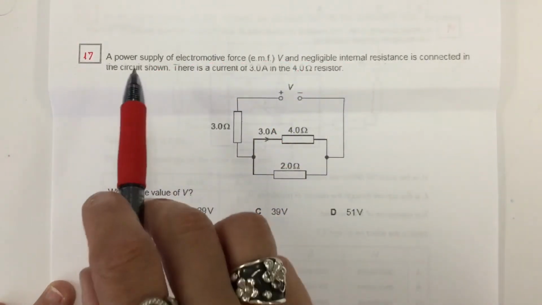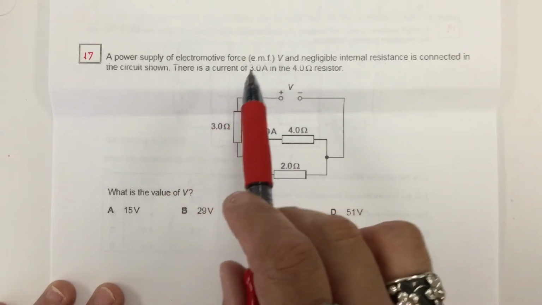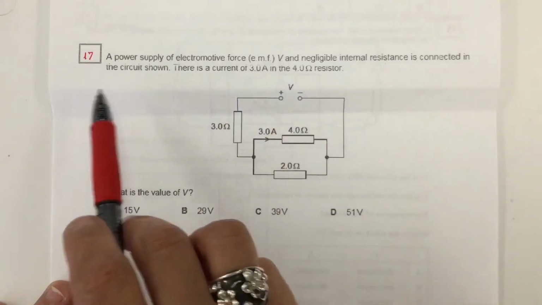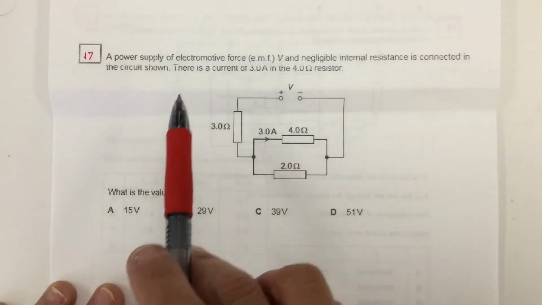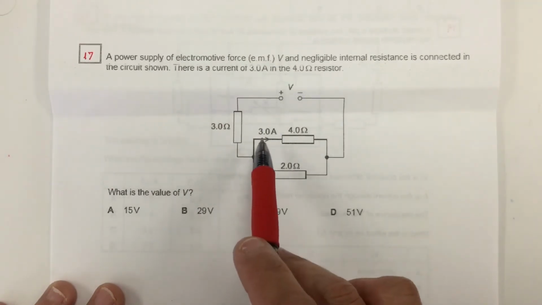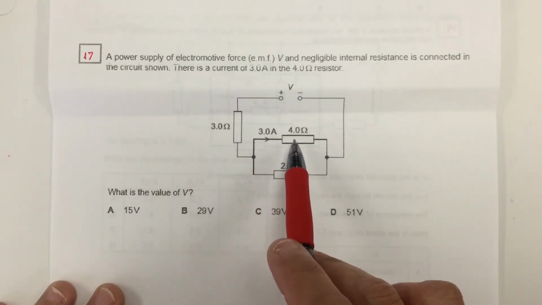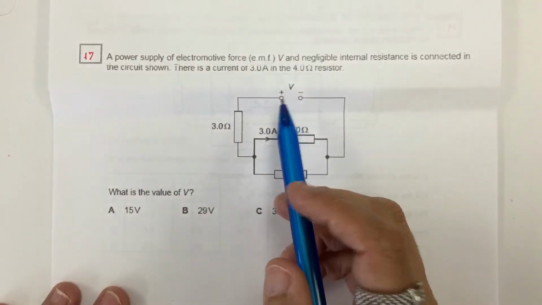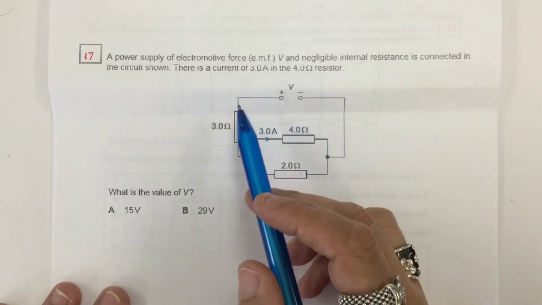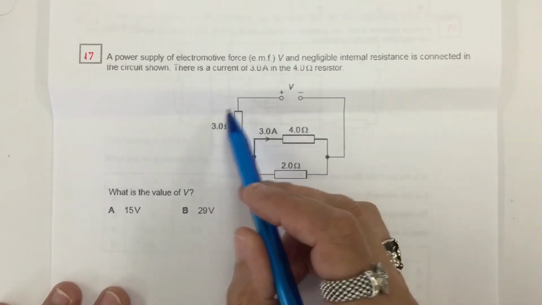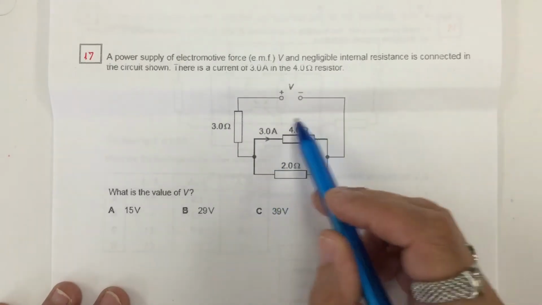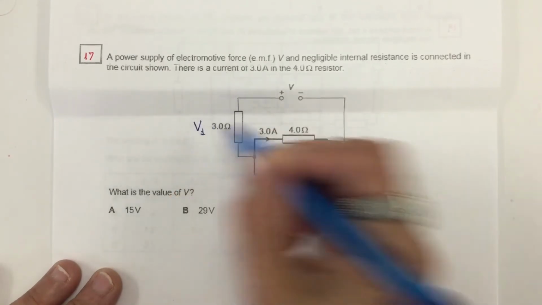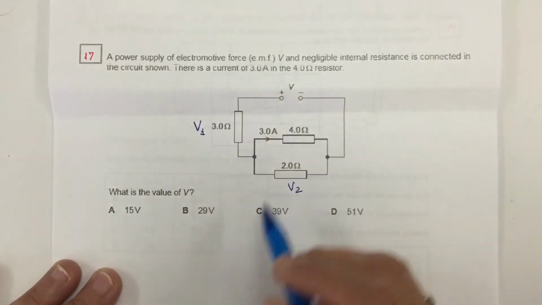Question 17. A power supply of electromotive force, EMF, V, and negligible internal resistance is connected in the circuit shown here. There is a current of 3 amps in the 4 ohm resistor. What is the value of V? Okay, so V is the voltage that is going to be shared between this 3 ohm resistor and these 2 in parallel. So we have the voltage here and the voltage here.